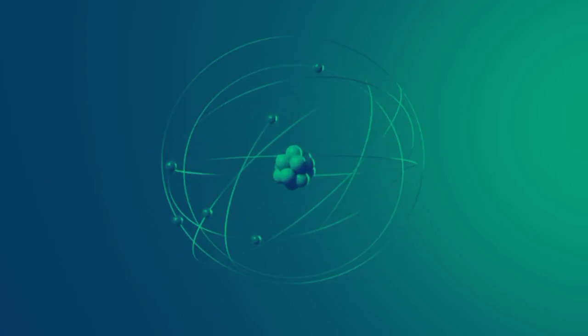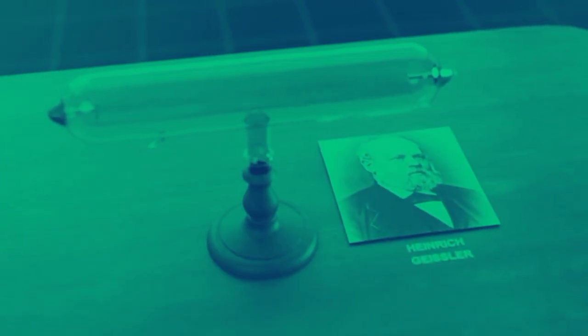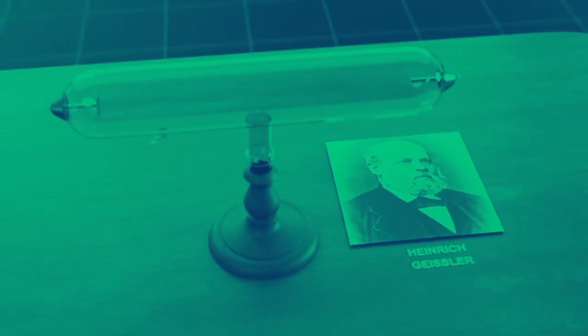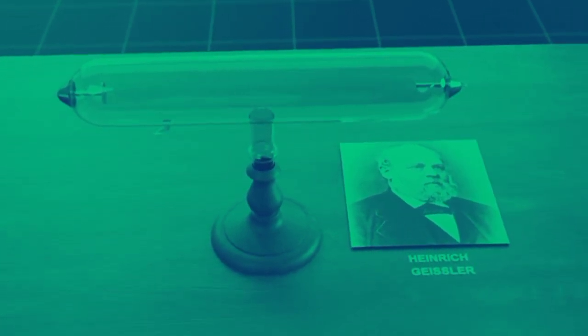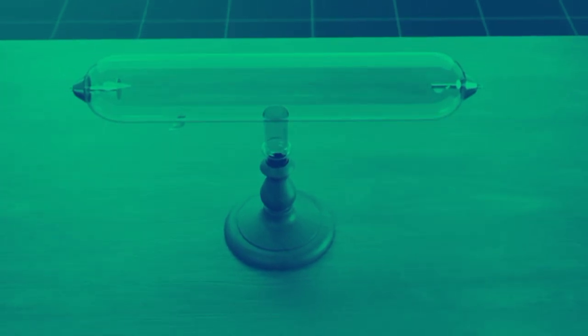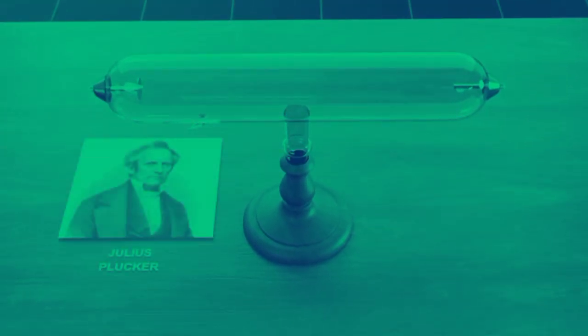Until now, the atom was assumed to be the smallest indivisible particle because the concept of subatomic particles, electron, proton, and neutron was unknown till that time. In 1854, Heinrich Geissler, a skilled glassblower and technical assistant to German physicist Julius Plucker, was working on vacuum tubes. Later in 1858, Julius Plucker enclosed two electrodes within a vacuum tube and applied a high voltage, causing electric current to flow between them.